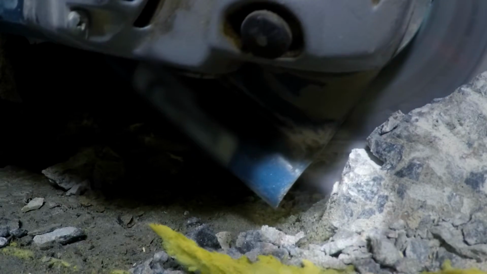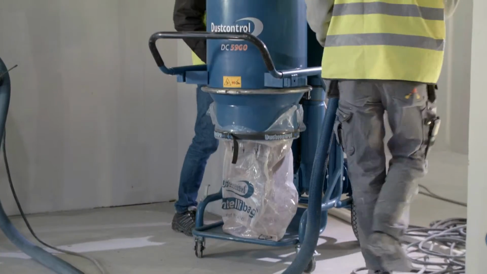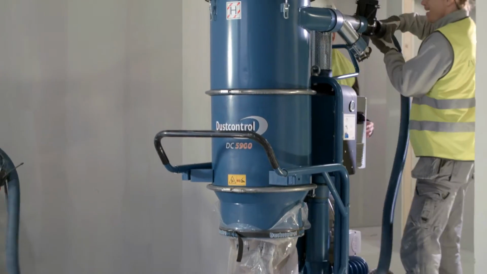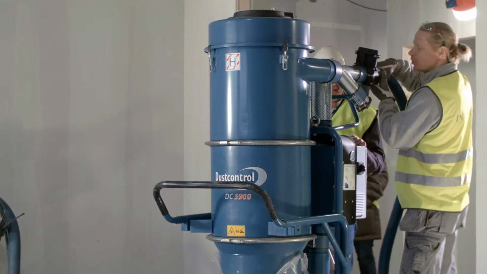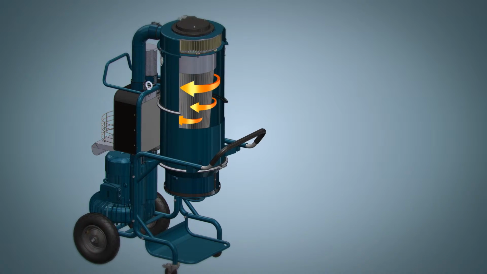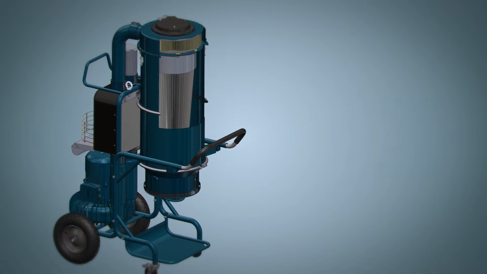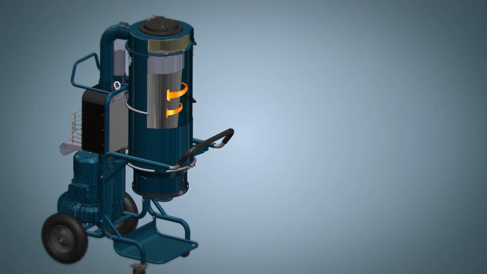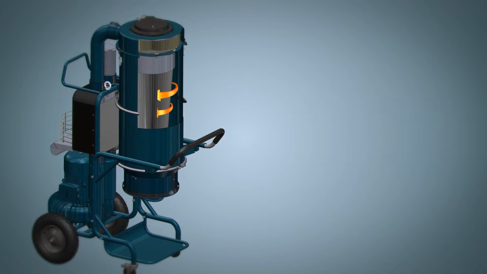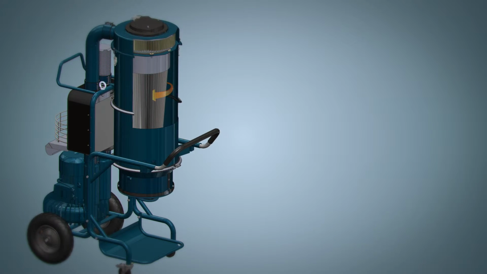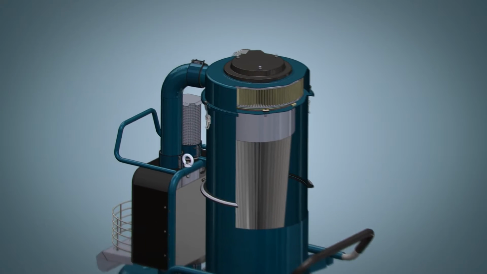When the dust has been collected at the source, it must be prevented from being exhausted into the air in the working environment. A good dust extractor works in 3 stages. The first stage is coarse separation using centrifugal force generated in what we call the cyclone. After the cyclone, the air passes through a pleated fine filter which captures the vast majority of the particulate.